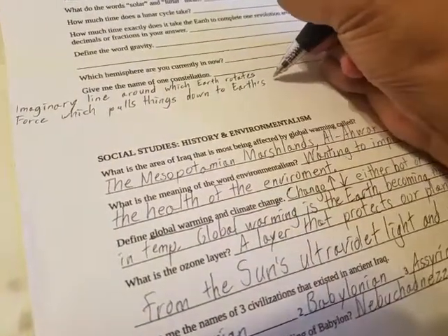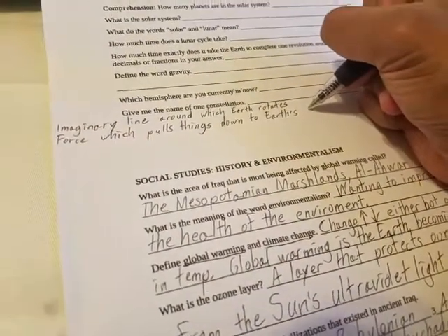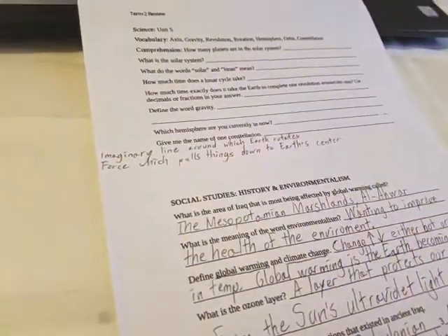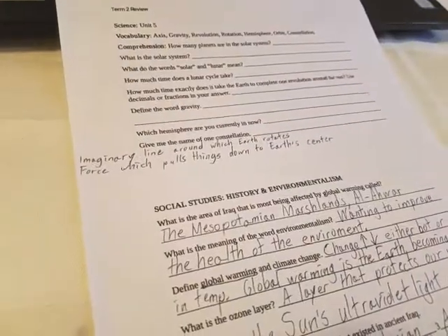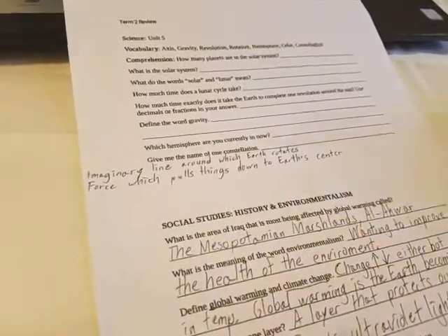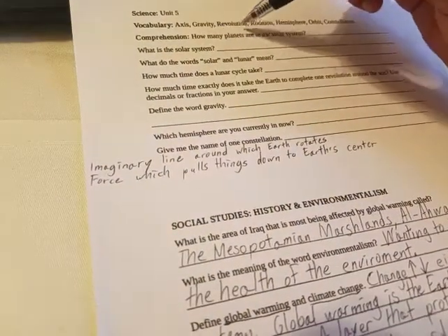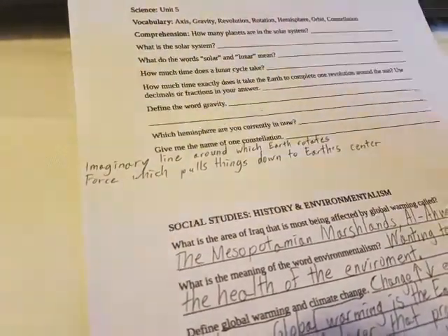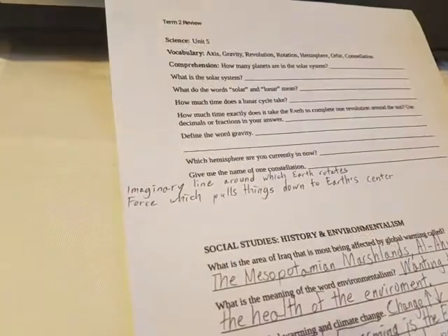Next word is revolution. Now, I don't want you to confuse this vocabulary word with the English subject vocabulary word revolution. So, in scientific terms, the word revolve just means to go around something. Okay?